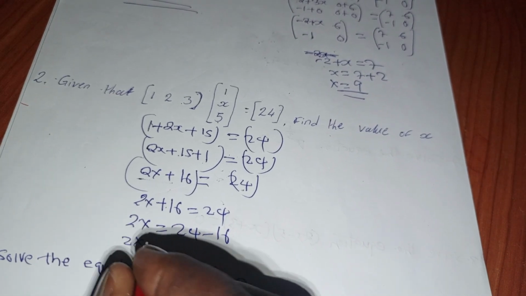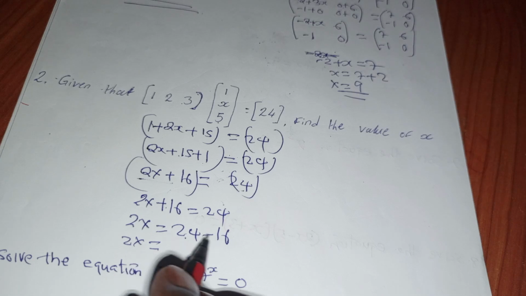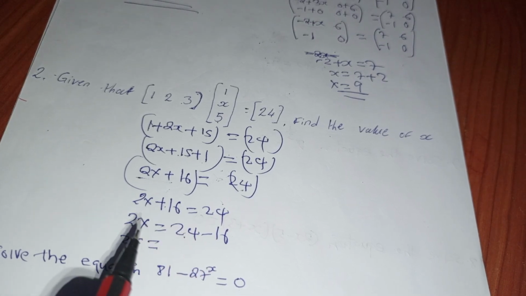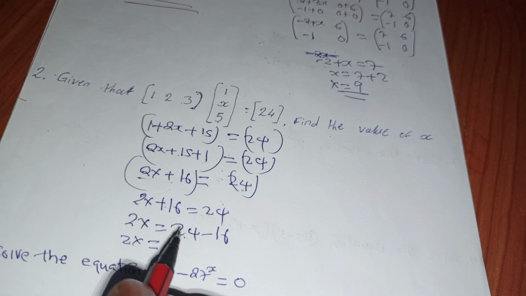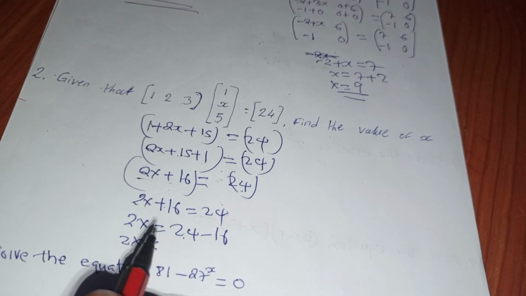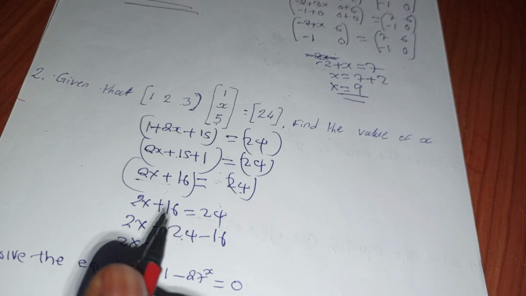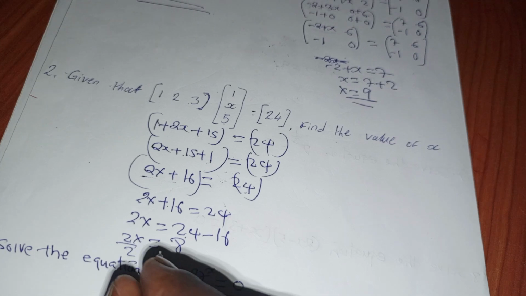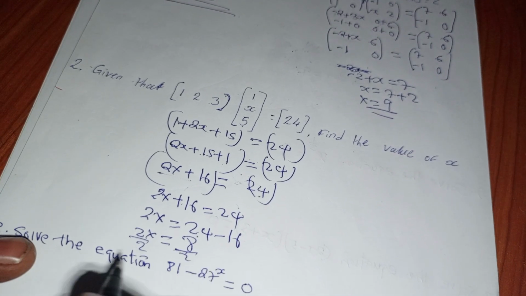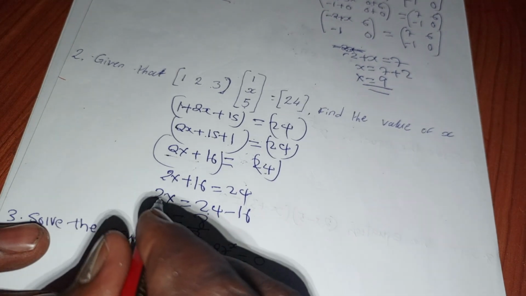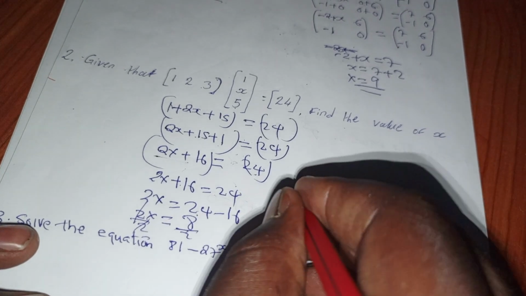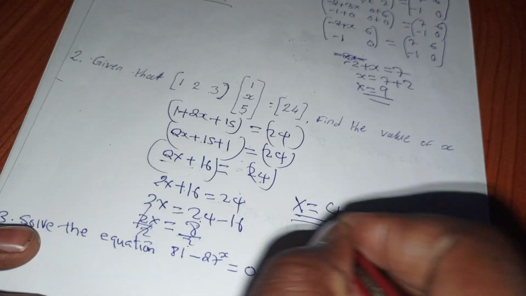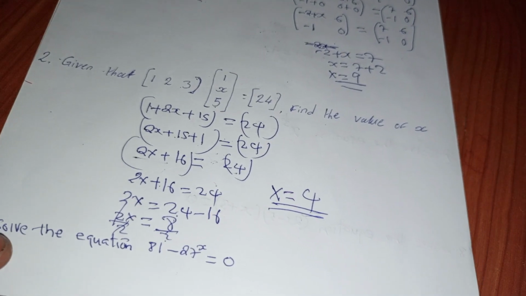So 2x is equal to 24 minus 16. This 16, after crossing, is also going to be negative. So we need to find 24 minus 16. And this is a no calculator question. So 24 minus 16, the answer is 8. So I'm going to write 8 over 2, and 2 over 2. Good. So I'll cancel 2 and 2. Then x is equal to 2 into 8, which is 4. So the answer here is x equal to 4.